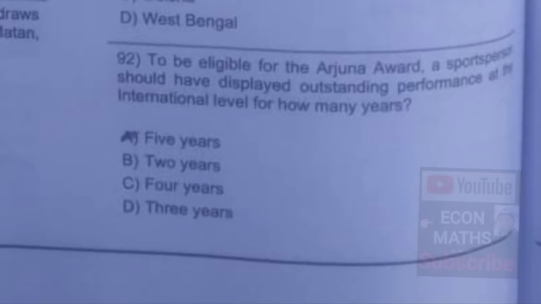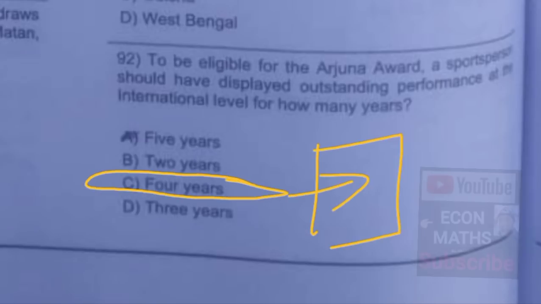Next question is, to be eligible for Arjuna Award, a sports person should have displayed outstanding performance at the international level for how many years? The options are 5 years, 2 years, 4 years, or 3 years. The correct option is 4 years. So it is mandatory to have 4 years participation in the sports to be eligible for Arjuna Award.